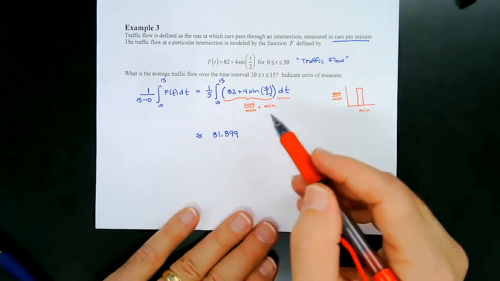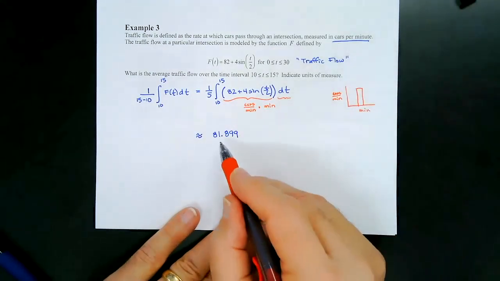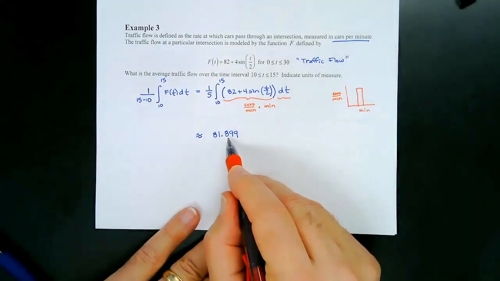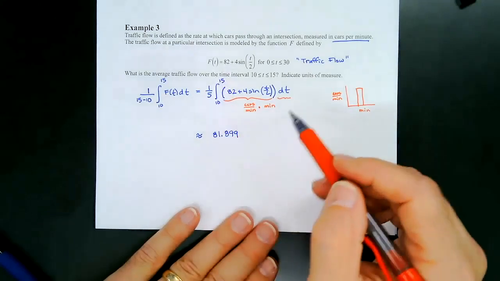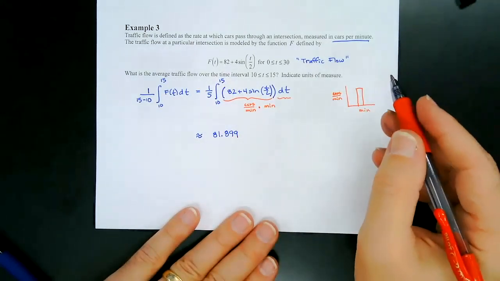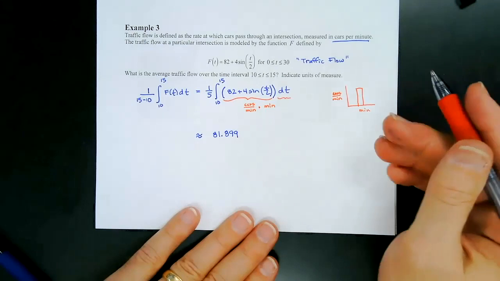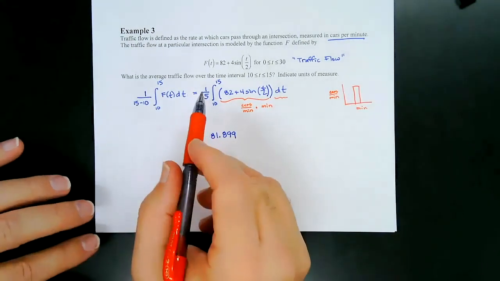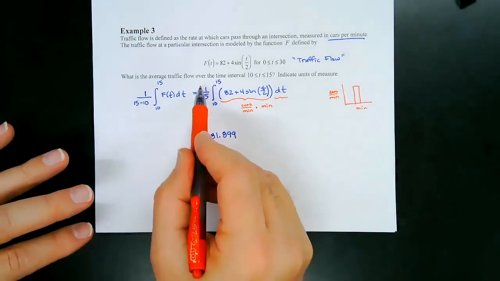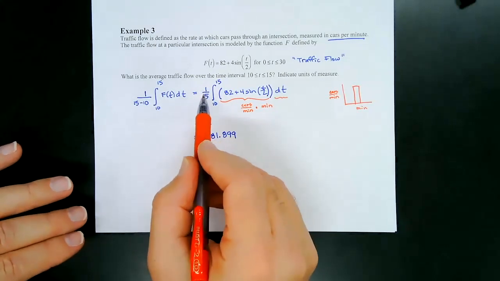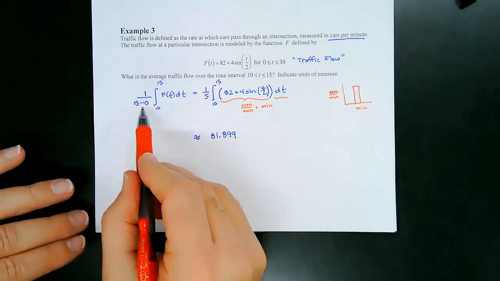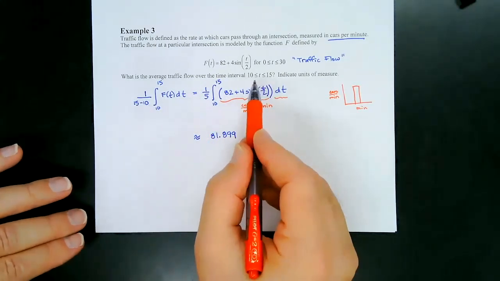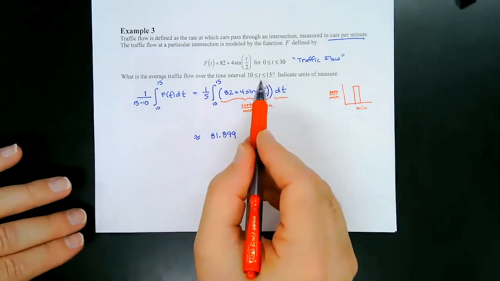This is cars. Well, what did I just say a minute ago? This needs to be cars per minute, because we're finding the average of it. Well, how does this become cars per minute? Well, this is how. Over here, this has no units attached to it, but the 5 came from this 15 minus 10. Those were t values.